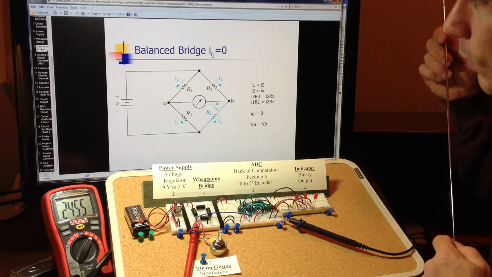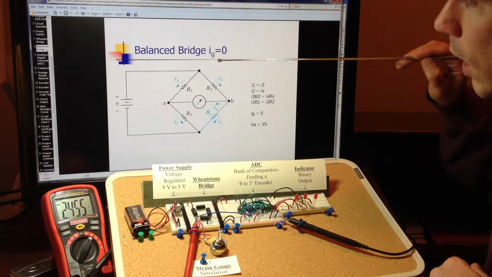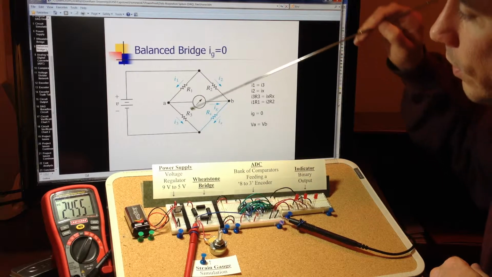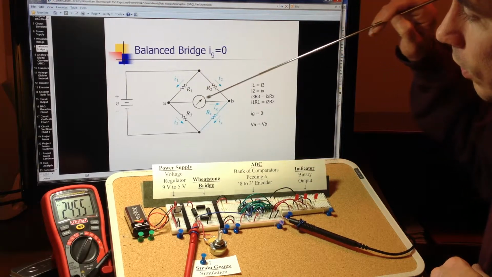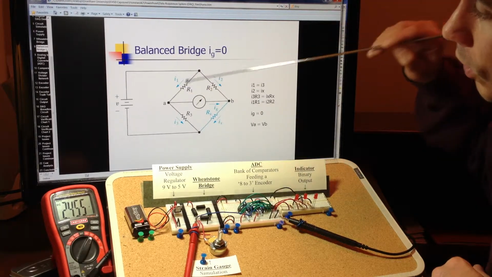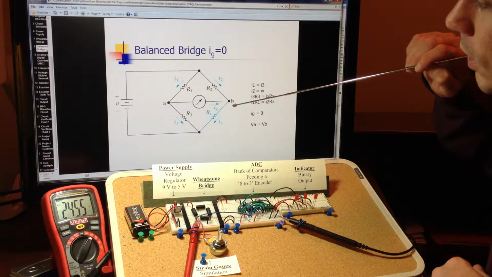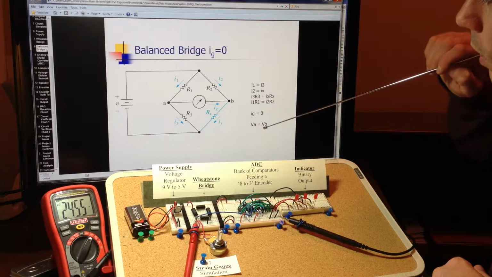This shows a balanced Wheatstone bridge where the current I_G is equivalent to 0. That means that there isn't any current going through this branch. That also means that the voltage at node A is equal to the voltage at node B.